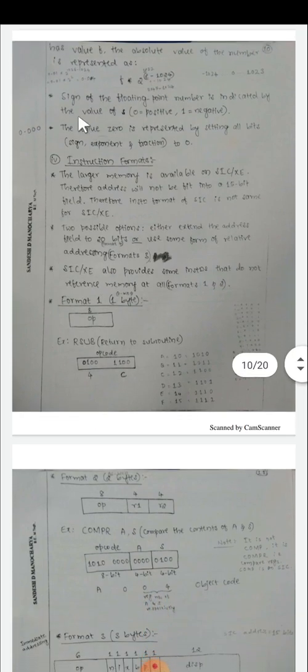The fraction describes a value between 0 and 1, and the exponent describes a value between 0 and 2047. The S bit is called the sign bit. If the S bit is 0, then the floating point value will be positive, and if the S value is 1, then the floating point value will be negative.